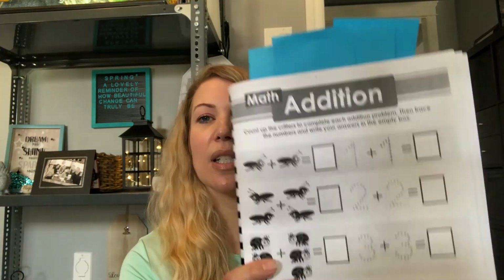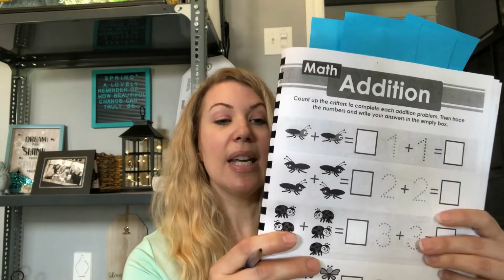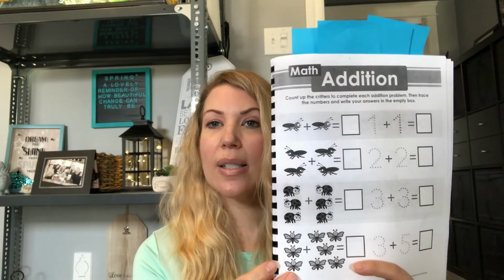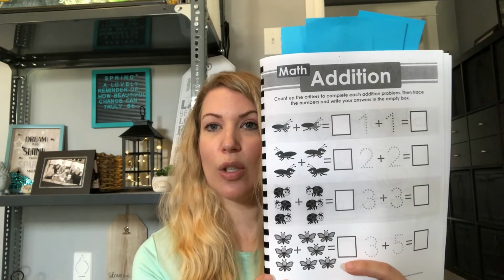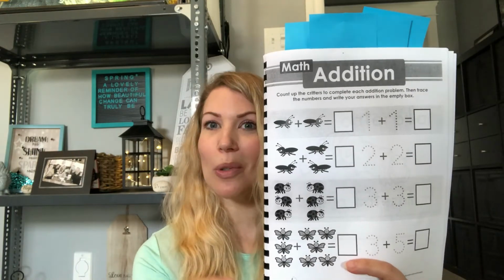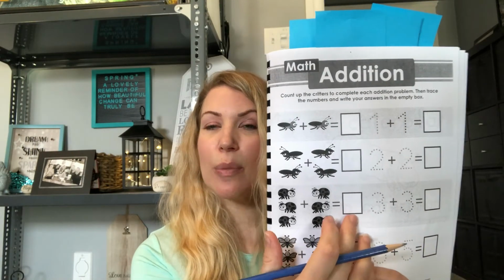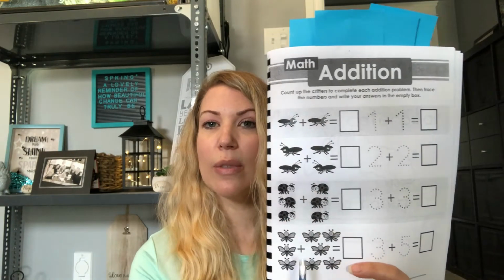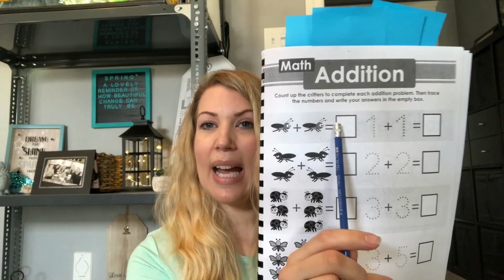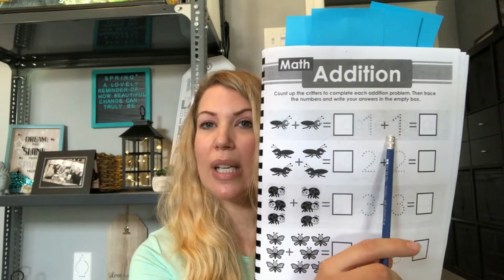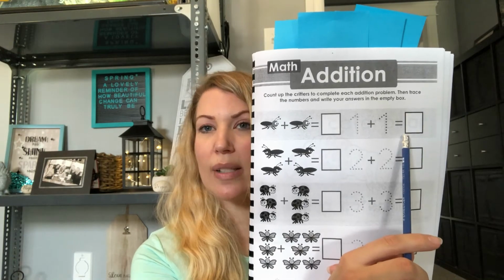So here is the addition page that I am focusing on. This is in your bugs and life cycles unit in your blue book, or sorry, in your green book. And this is exactly the page. So it has cute little bugs on one side. It has an answer box, and then it breaks it down into the numbers and then the answer box again.